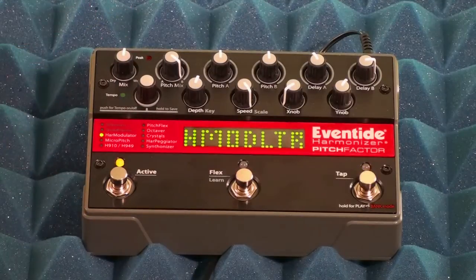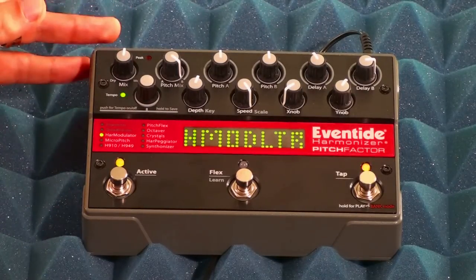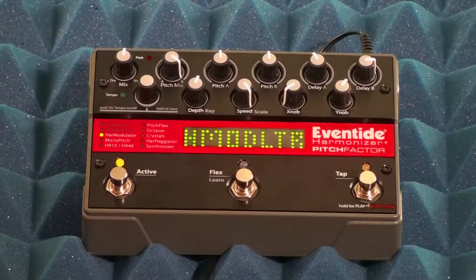So you always have your last dialed in parameter settings every time you turn the unit on.